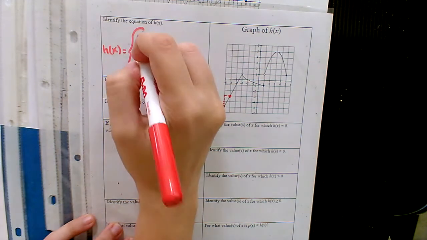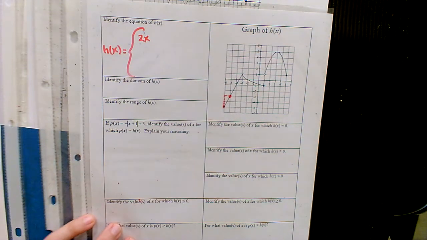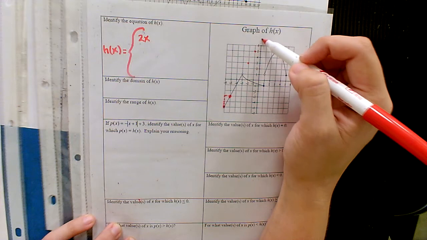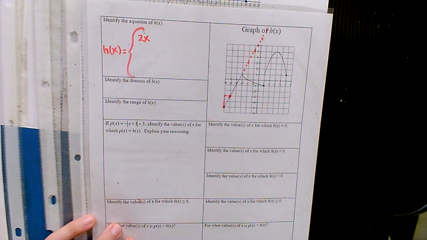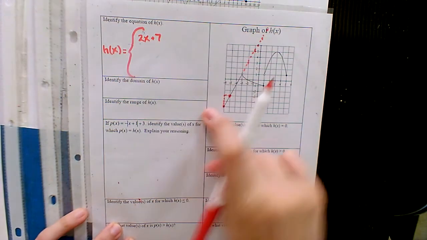Rise over run looks like 2. So we can write 2x. If we were to continue that slope, where does it look like it would cross the y-axis? Yeah, I'd agree. Okay, so 7.